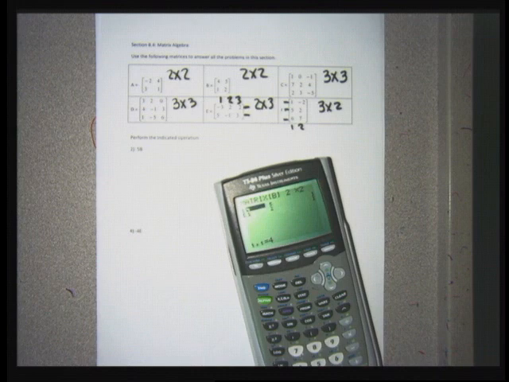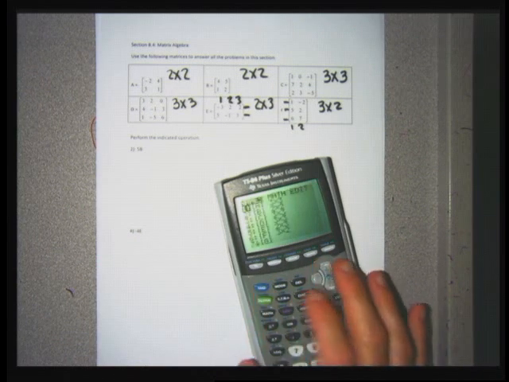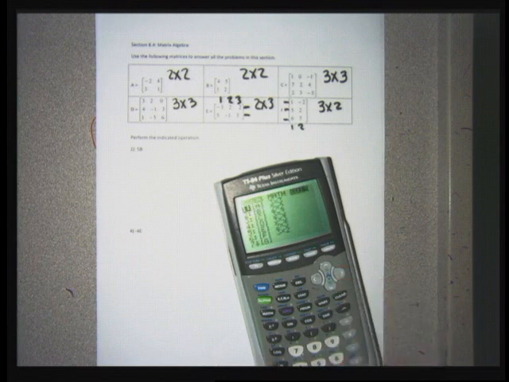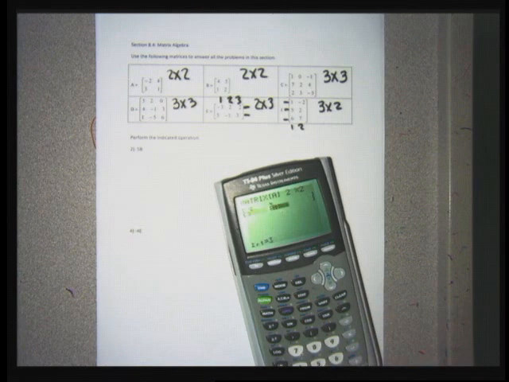Once you have the 4 numbers in, second and quit. And then lastly, second matrix, get the A and the edit highlighted, type in 2 by 2, and then -2, 4, 3, and 1. So you should be able to get the matrices in. Having the matrices in will make it easier to check these answers via your calculator.